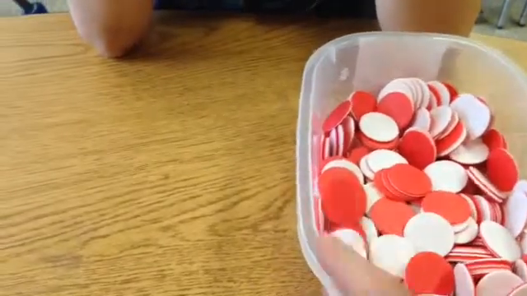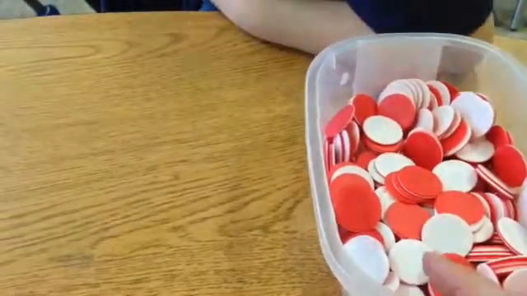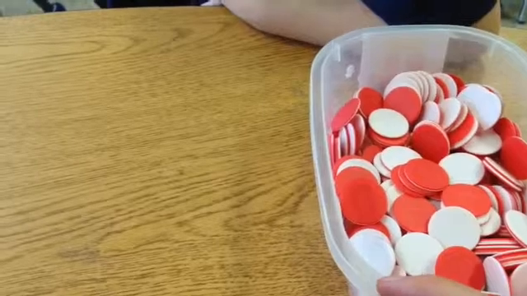Okay, so we're going to use counters to help us solve our problem. Now, what was my goal? How far did I want to run? How many kilometers did I want to run? When we read the problem, let me read it to you.